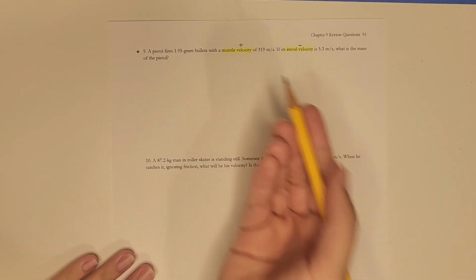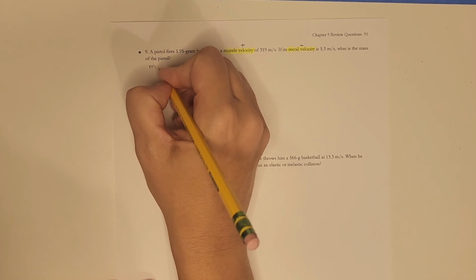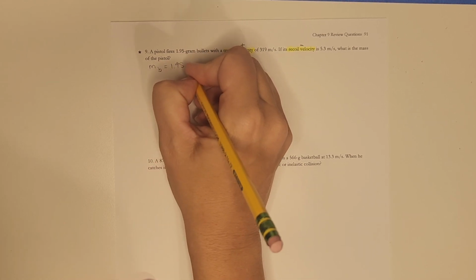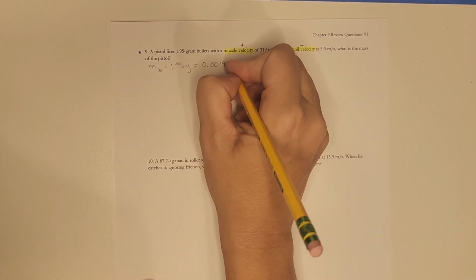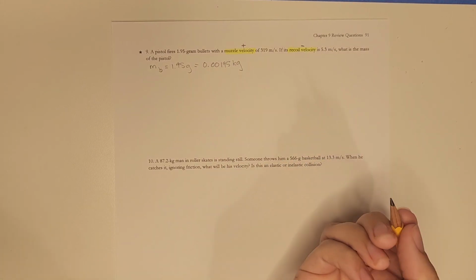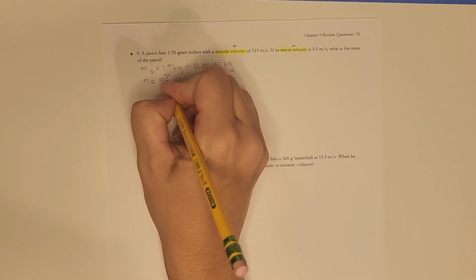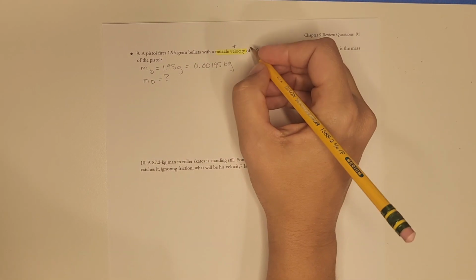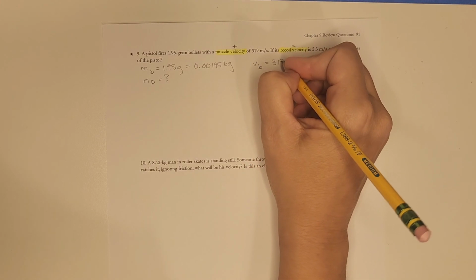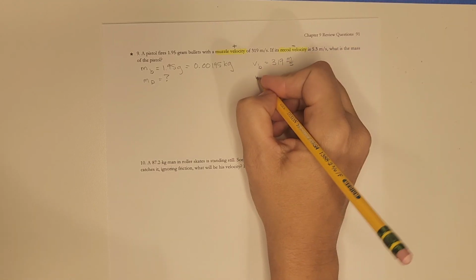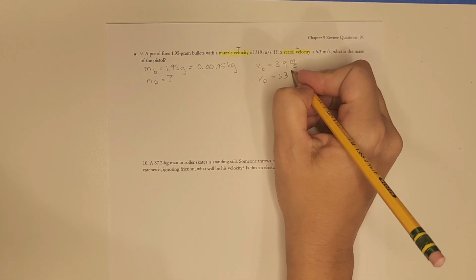Let's now write out what we have here. We have the mass of our bullets equals 1.95 grams, which is equal to 0.00195 kilograms. We need to know the mass of the pistol. Our velocity of our bullets is 319 meters per second, and the velocity of our pistol is 5.3 meters per second.